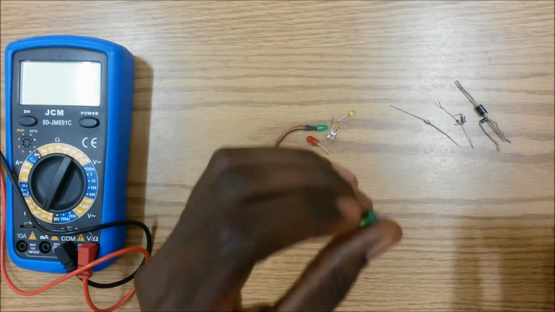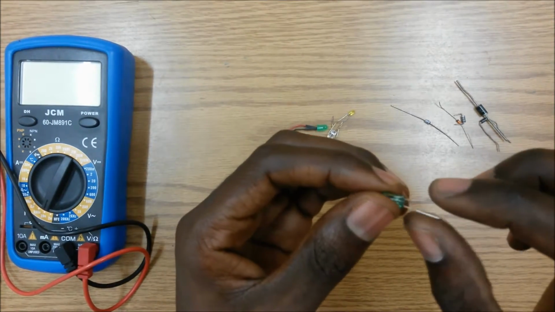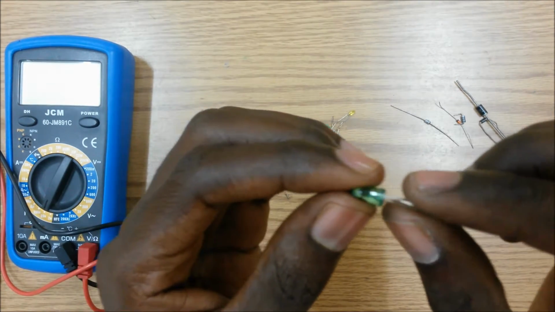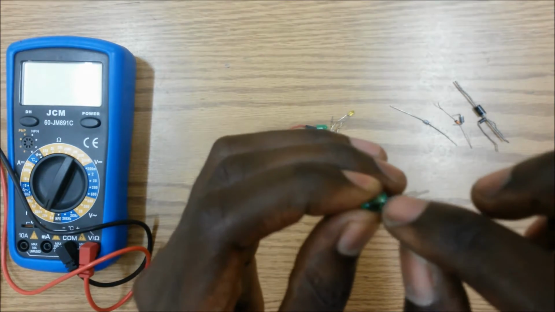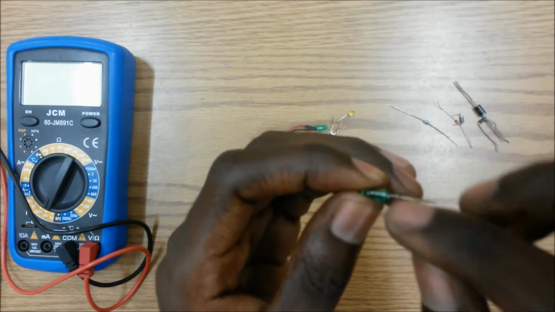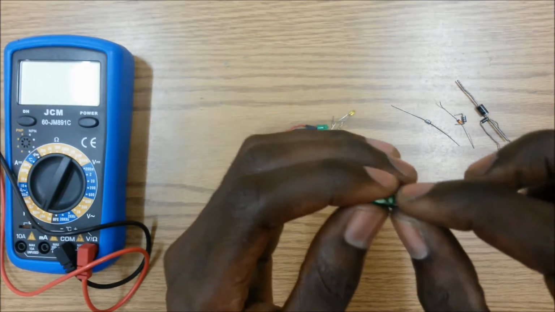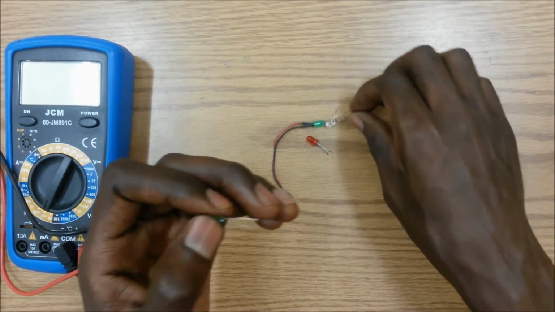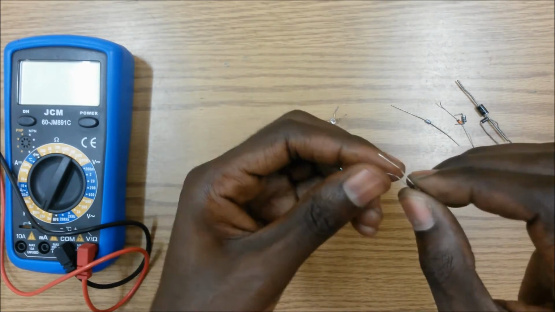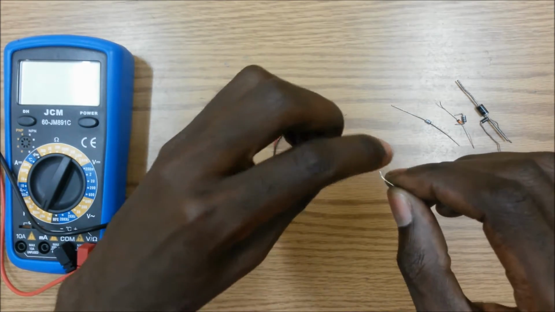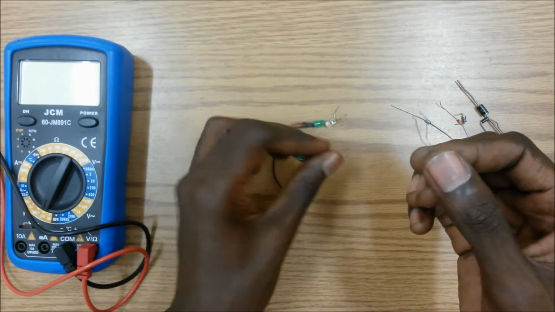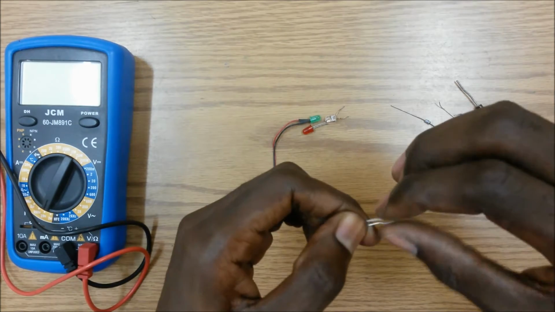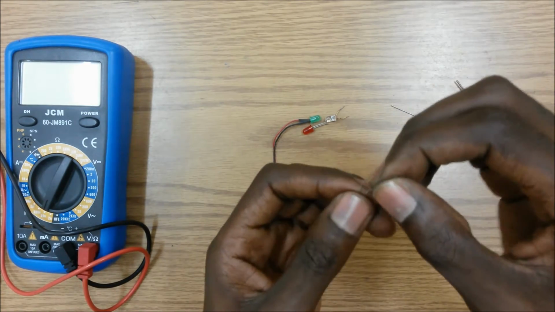And in the case of an LED, if you look closely, though it probably won't show on this camera, there's usually a flat notch at the side, and that flat notch indicates the cathode of the LED. Another way to determine the anode separate from the cathode is to line up the two legs of the diode, and the longer leg is usually the anode, which would be positive.